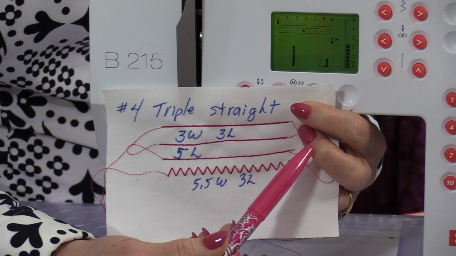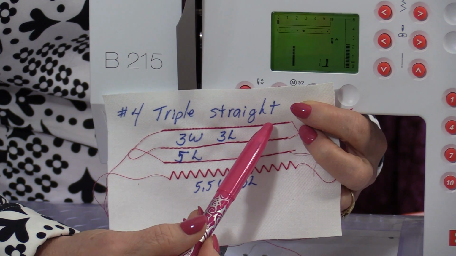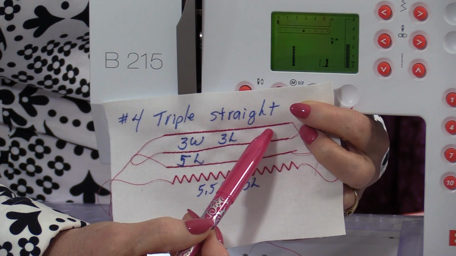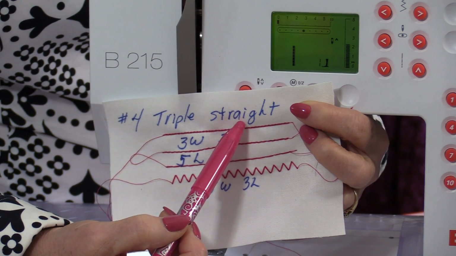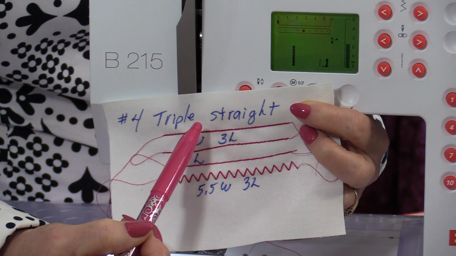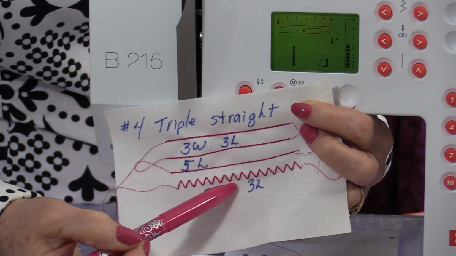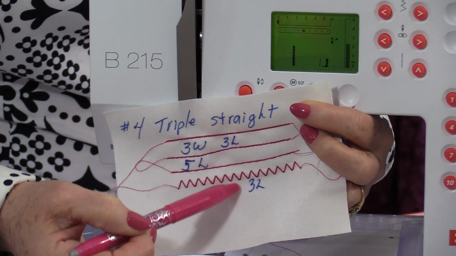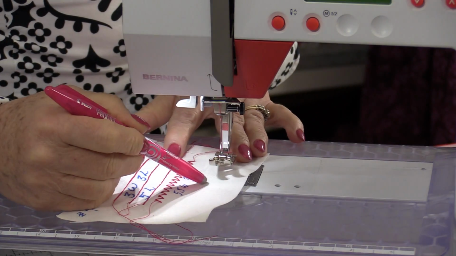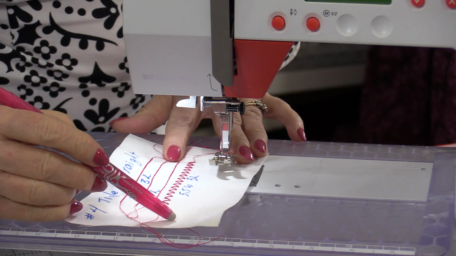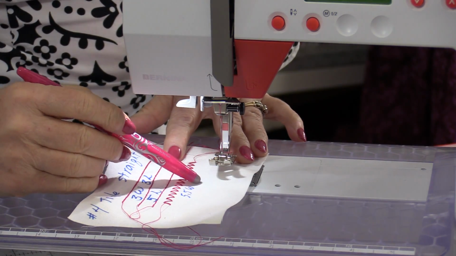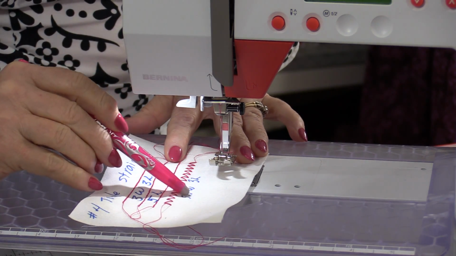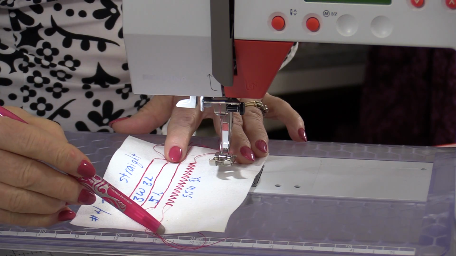The length of the stitch means how large those stitches are going to be. Are they very tiny stitches close together, or are they big stitches far apart? The width is referring to how wide the stitch is going. So that length is running along this direction. It doesn't matter how small or how large the stitches are, they're always going to be running down the machine.